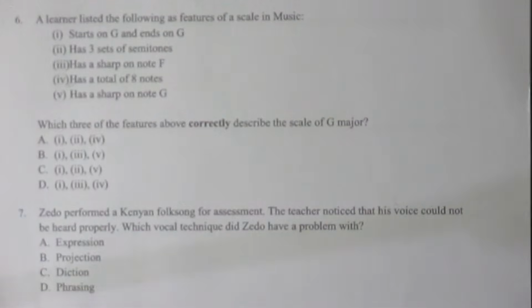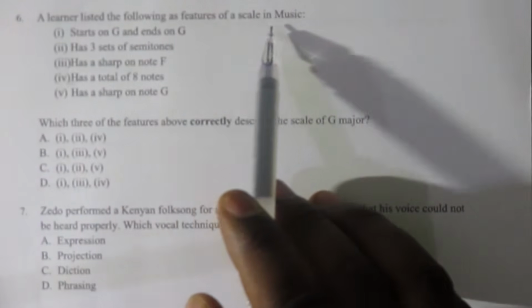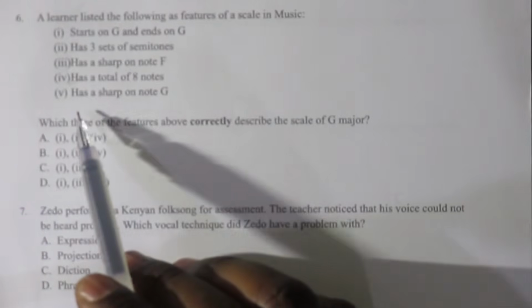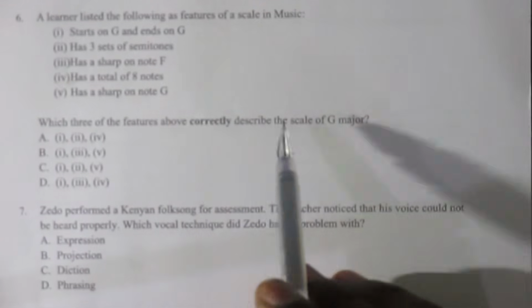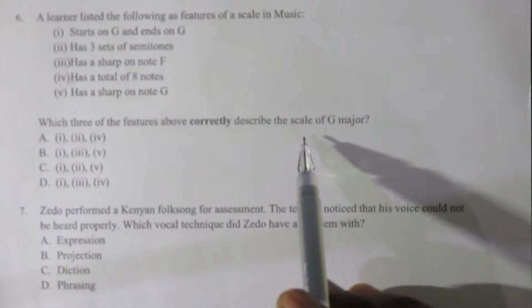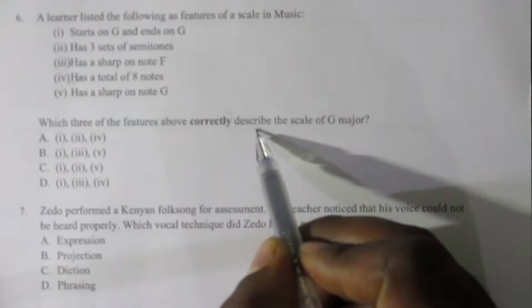And now to question 6, which reads, a learner listed the following as features of a scale in music: starts on G and ends on G, has 3 sets of semitones, has a sharp on note F, has a total of 8 notes, has a sharp on note G. Which 3 of the features above correctly describe the scale of G major?